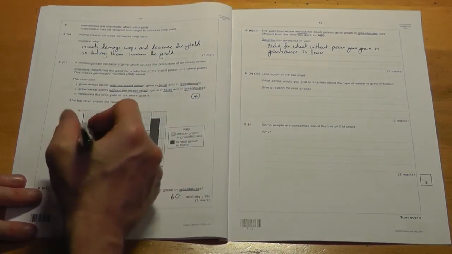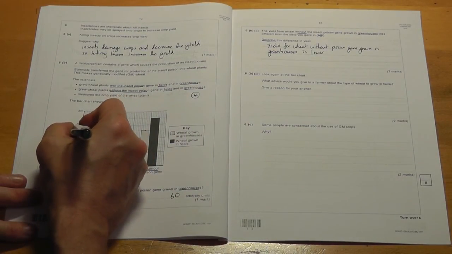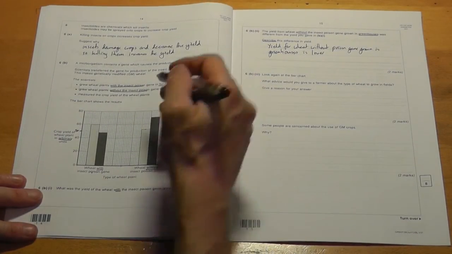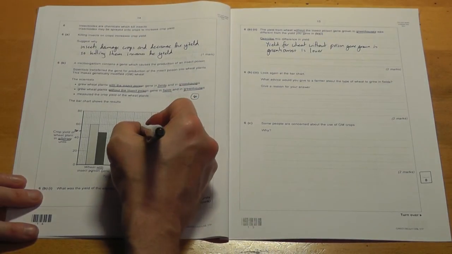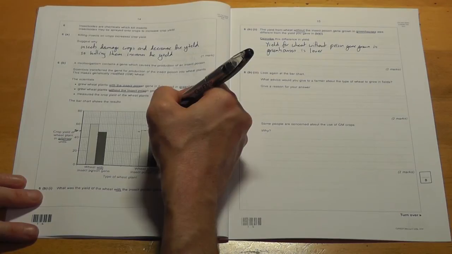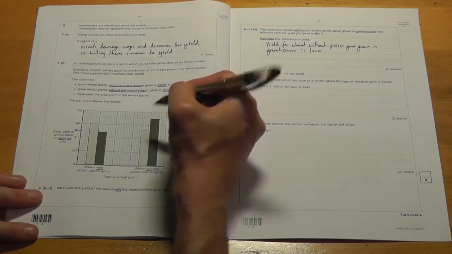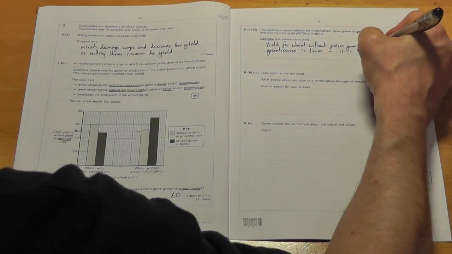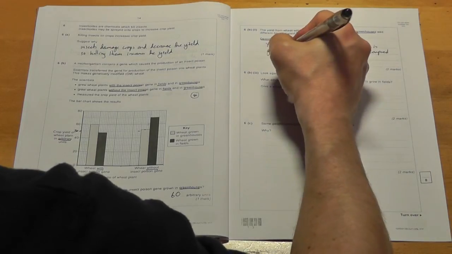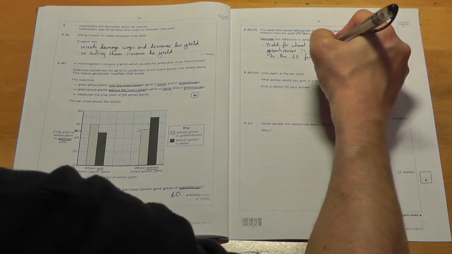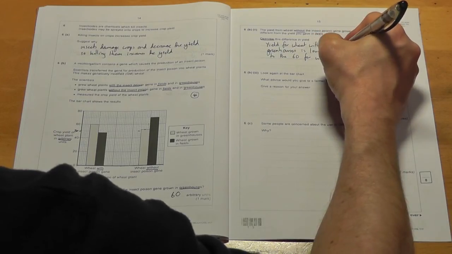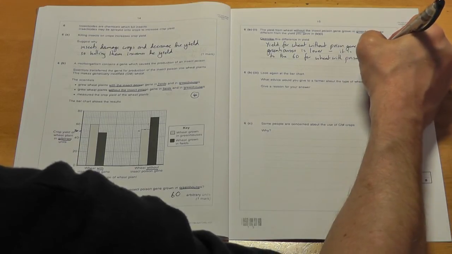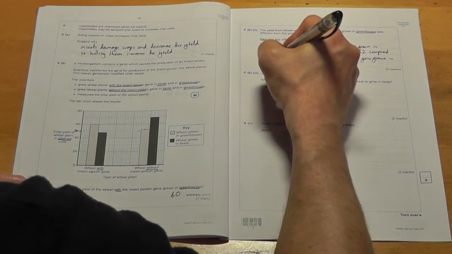I can say, well, it's lower by how much? Well, that's 60 and that's 40, so this must be 50. So I've got here 1, 2, 3, 4, 5 squares makes 10 units. So each unit's 2 squares. So there's the 50, so that's 52. I'll just check. 60, 58, 56, 54, 52. So that is 52. So I'll put a dash. It is 52 compared to the 60 for wheat with poison gene grown in greenhouses.